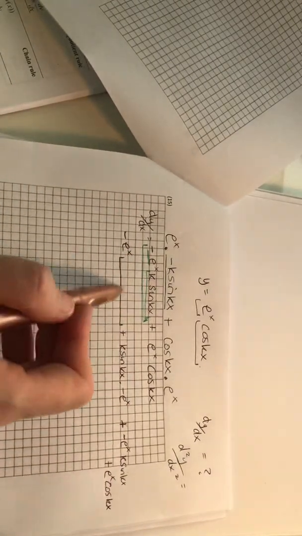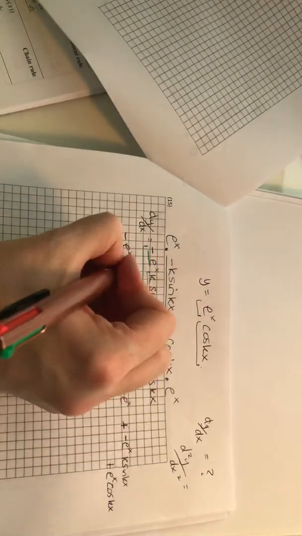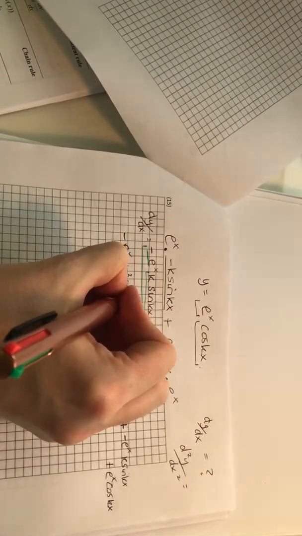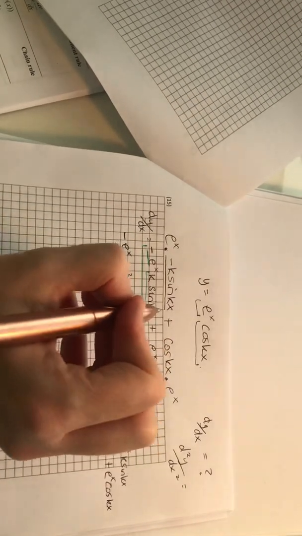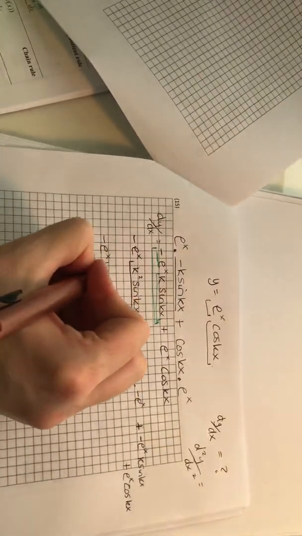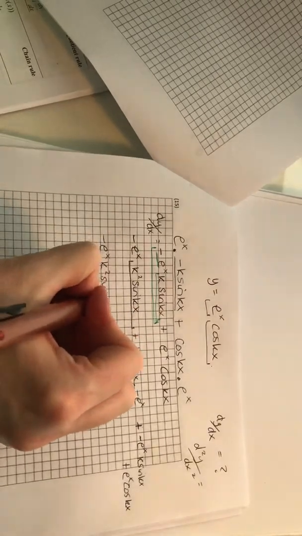So go to the rough work section, clean that up, work it out. It's k squared sine kx. And then just clean that up. We have a minus e to the x, k squared sine kx.